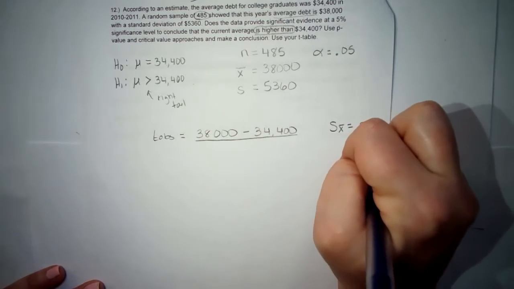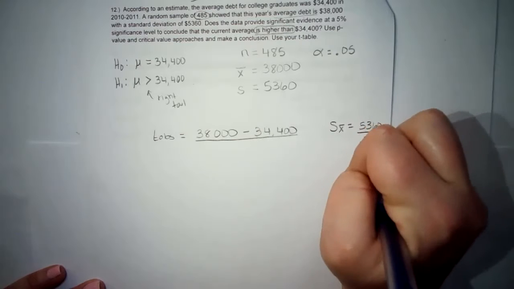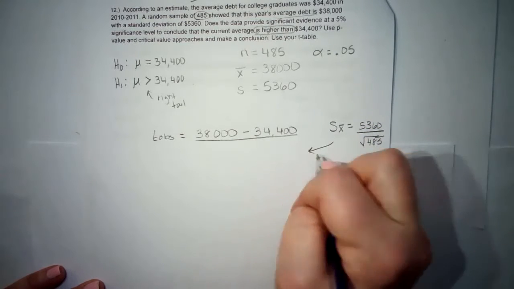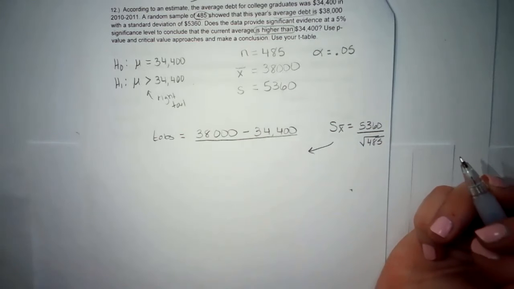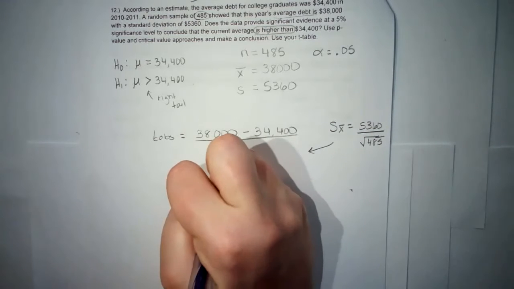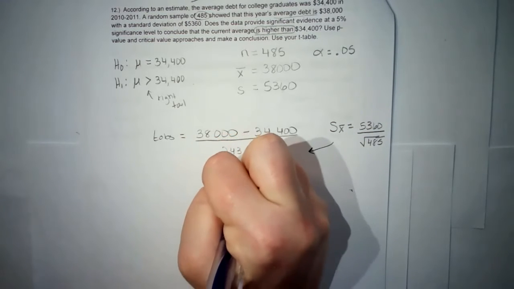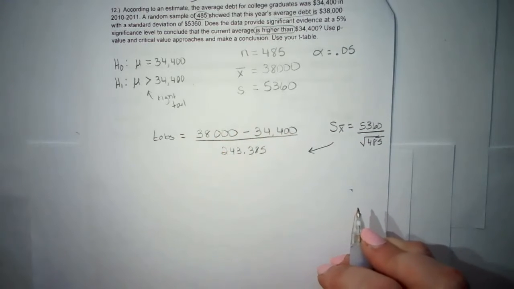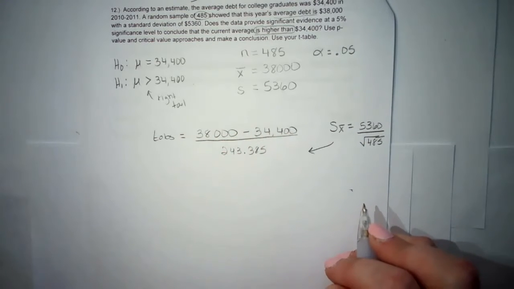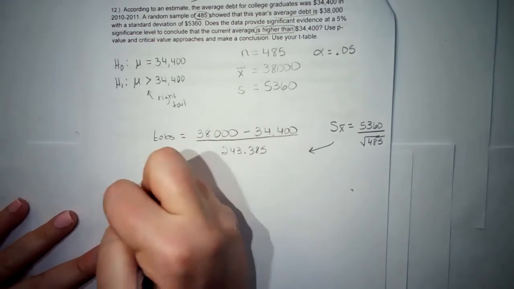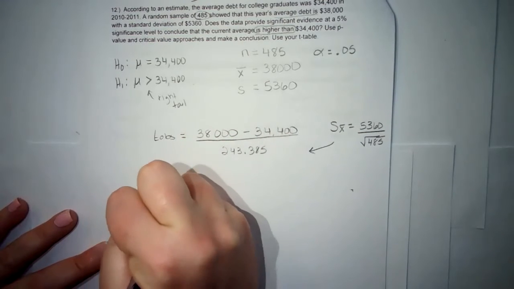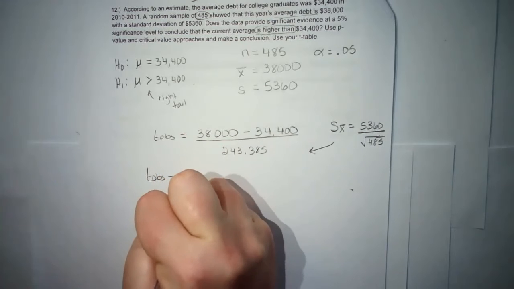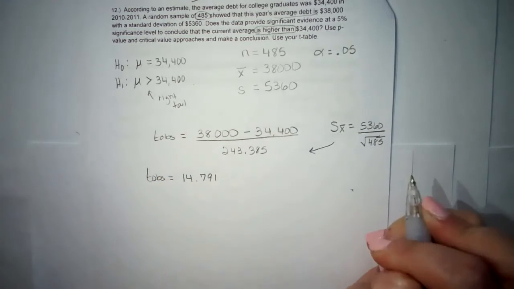So it's going to be 5360 divided by the square root of N. I ran out of room to write him, so I'm just going to throw him in there. Let's see, what did I get? I got 243.385. Always try to go out 3 or 4 decimal places on that guy, just to really make sure your numbers are right. Okay. And my T observed ended up being, I got a 14.791 on him.